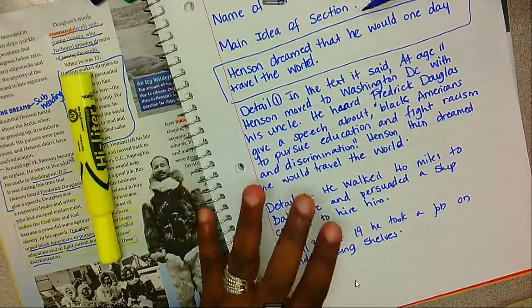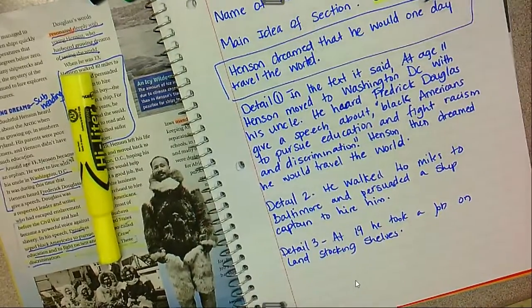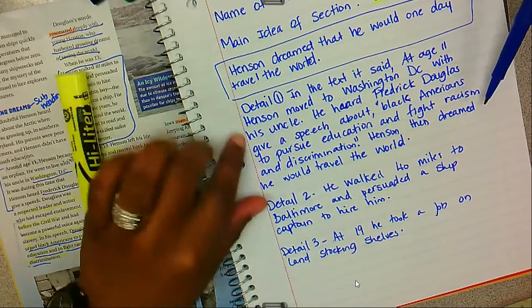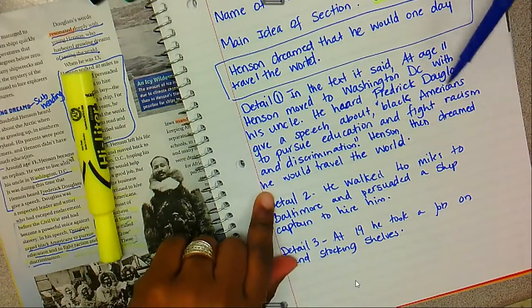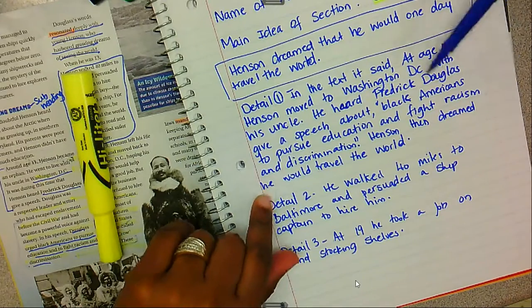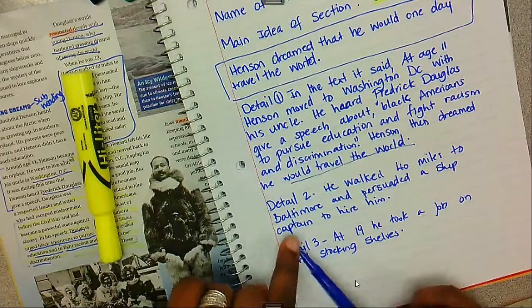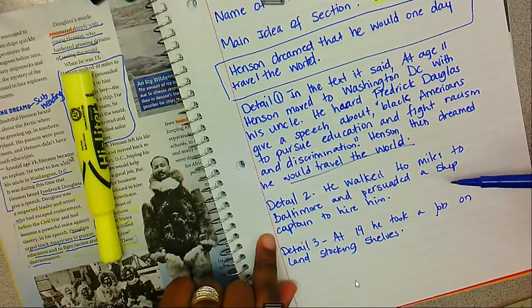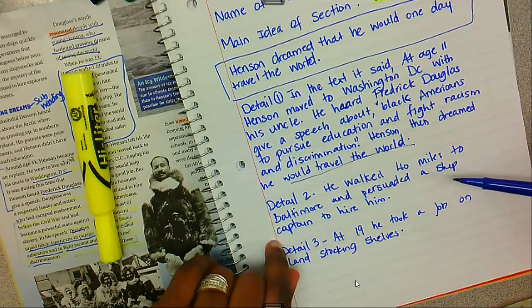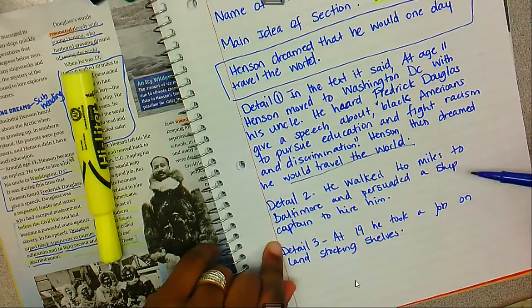So the main idea of Growing Dreams is that he wanted to travel the world, and he started off by listening to Frederick Douglass' speech that made him decide that he would one day travel the world. The first thing he did was walk 40 miles and persuade a captain to hire him, where he worked for a couple of years on a ship.